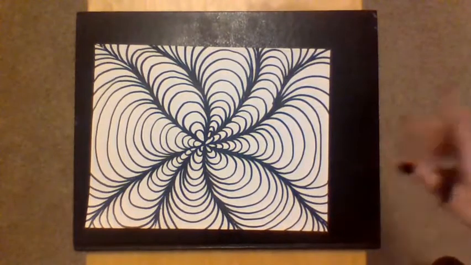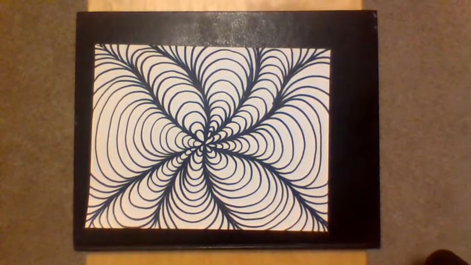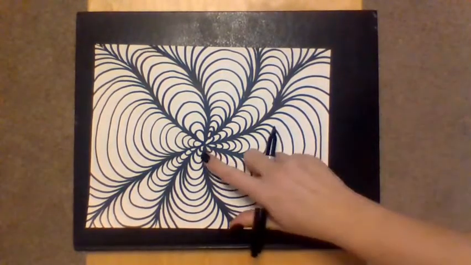So then once you're done, it creates a different type of worm tunnel that all merge into the center here.